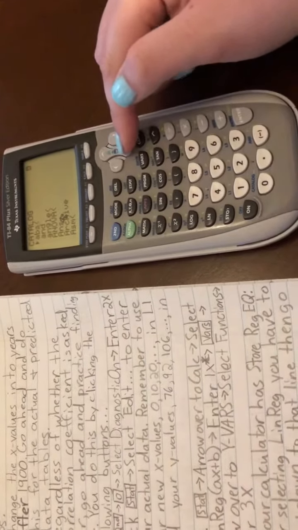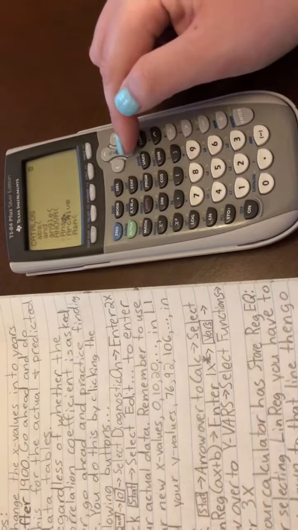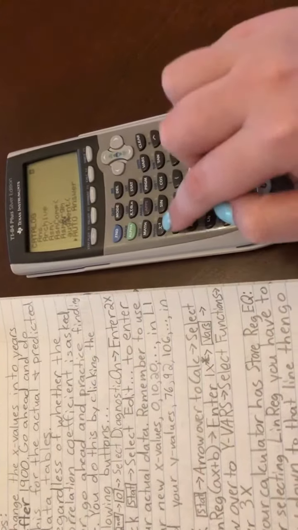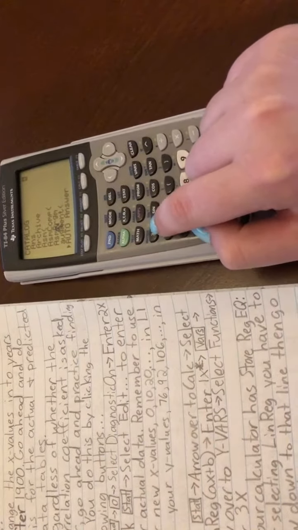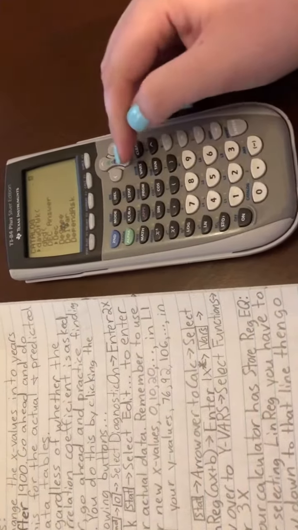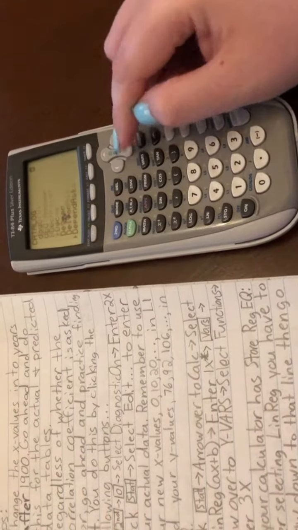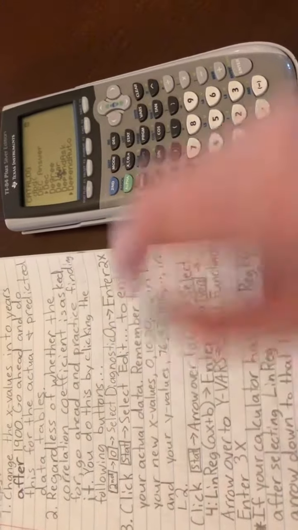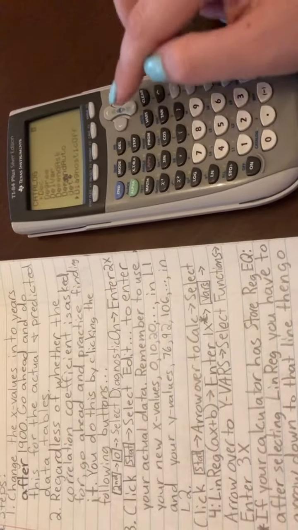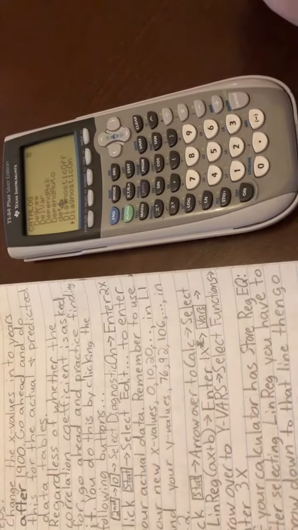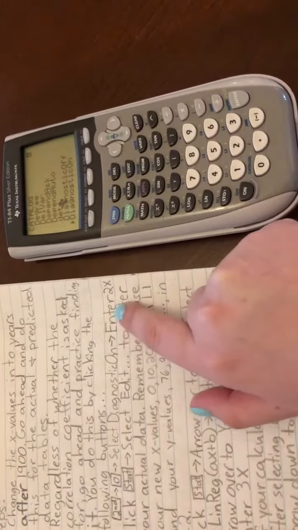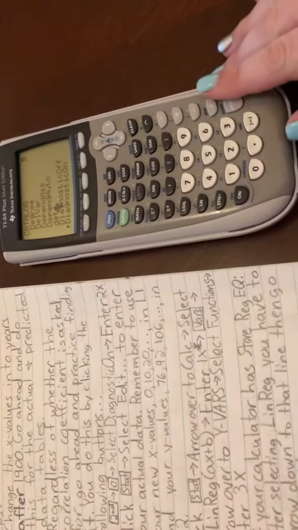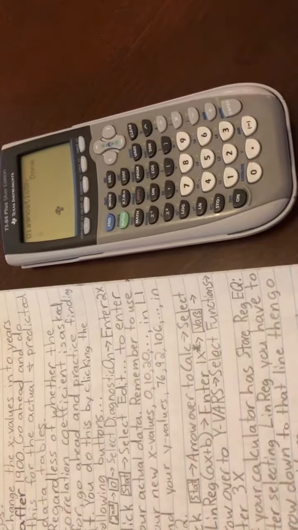Now I can scroll all the way down to the D's, which may take a little while, or I can find the letter D and hit D and then scroll down. And what I'm trying to find is diagnostics on, which is right there. Now in the notes I say enter 2 times. So you're going to enter until it says done.